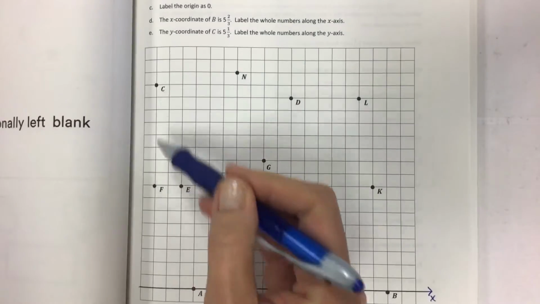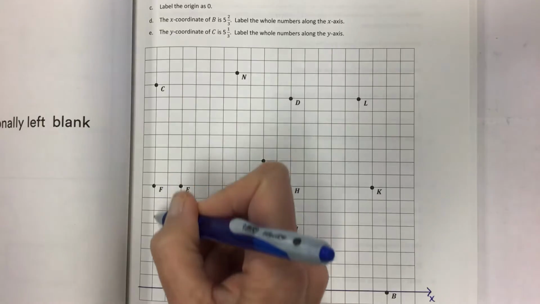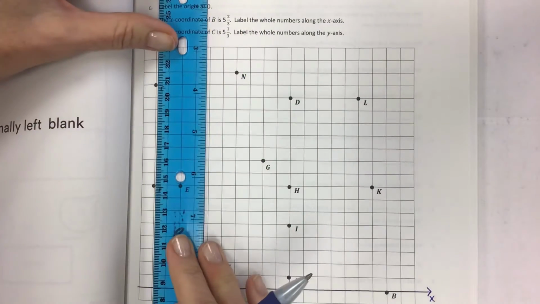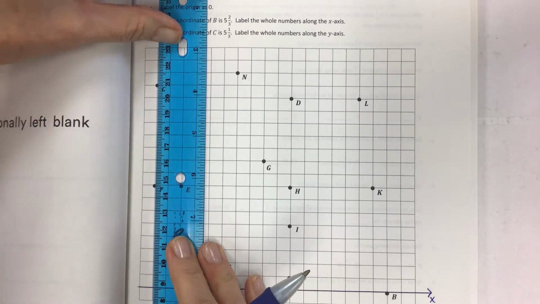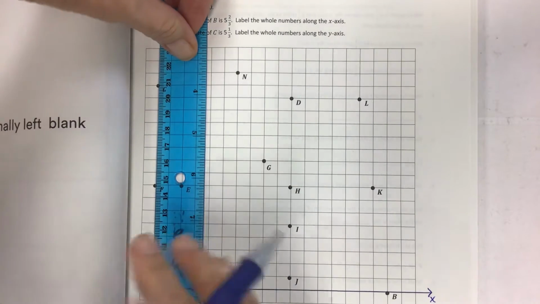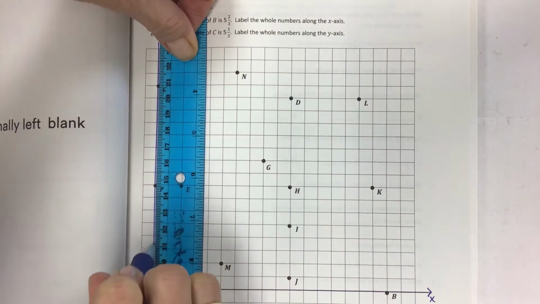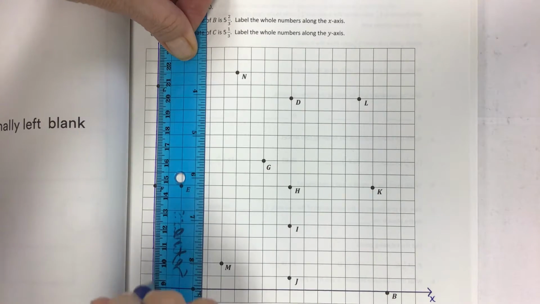Here is C, here is F. We're going to be making a line right through here that will go all the way down through these points and through the x-axis. Okay, hold your ruler steady and it can pass through. Mine is just to the left.